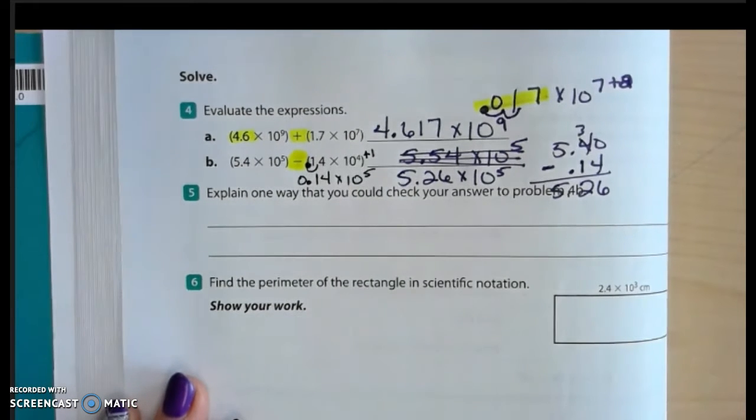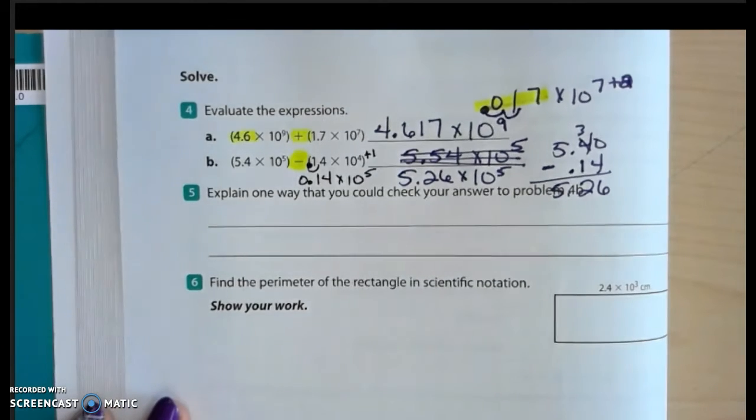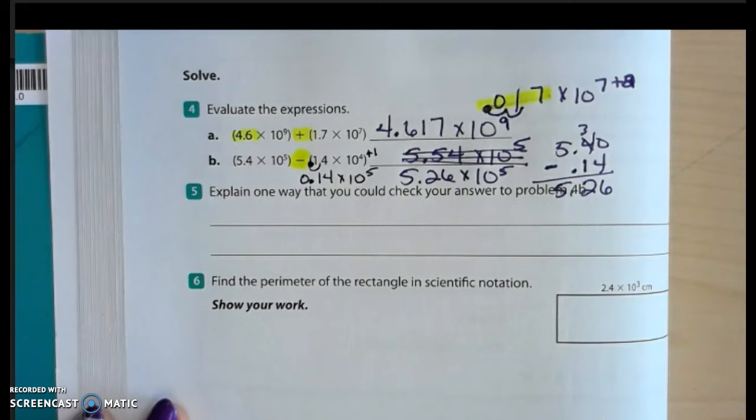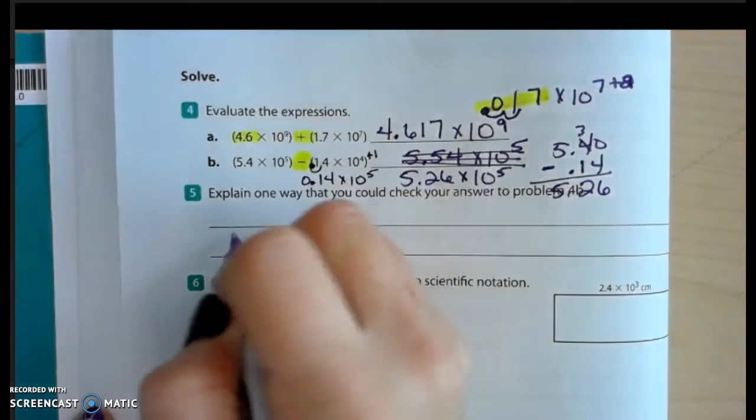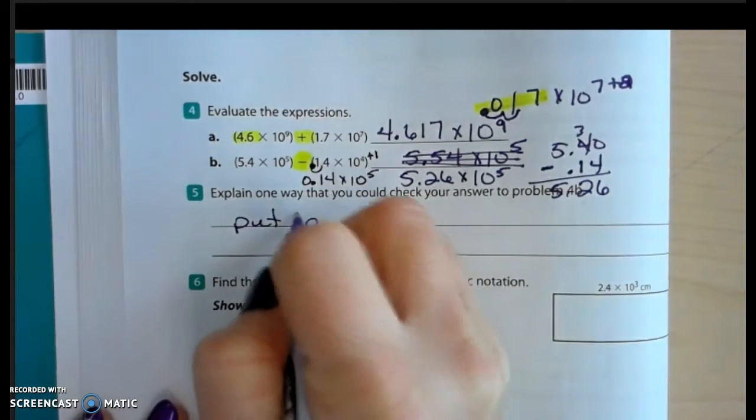On number 5, explain one way that you could check your answer to the problem in 4B. If I was going to check it, put it in standard form and subtract.